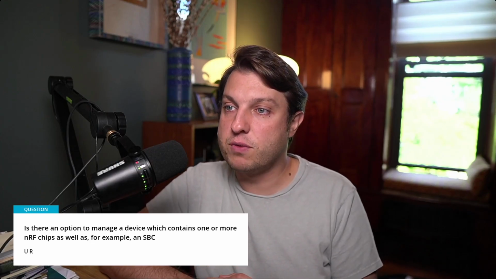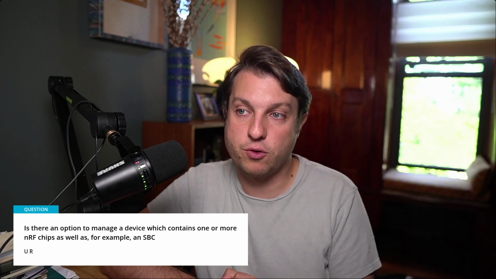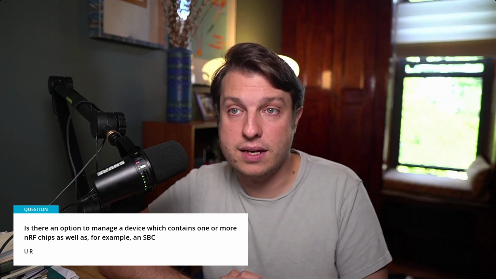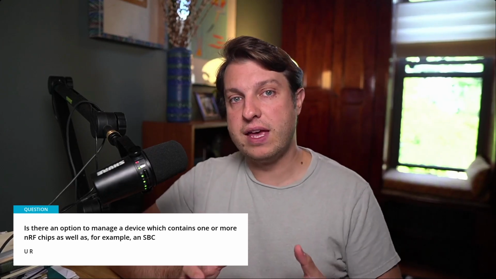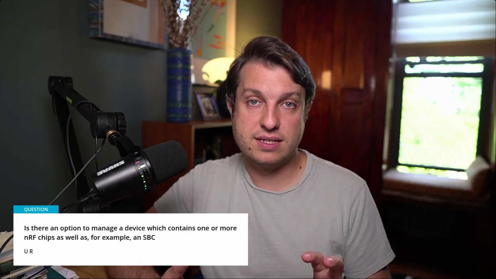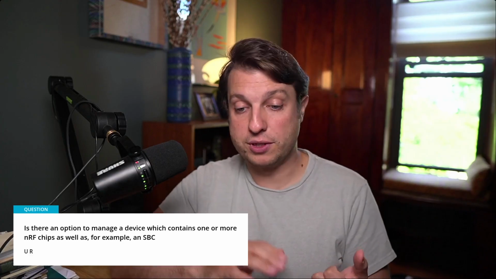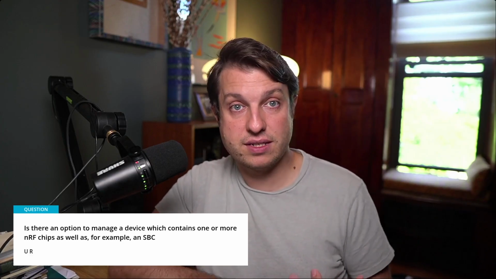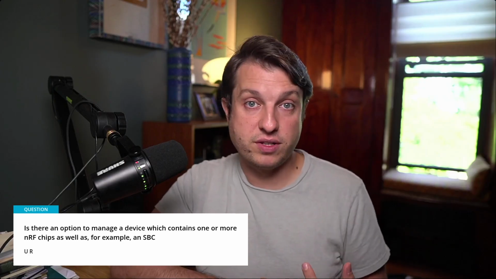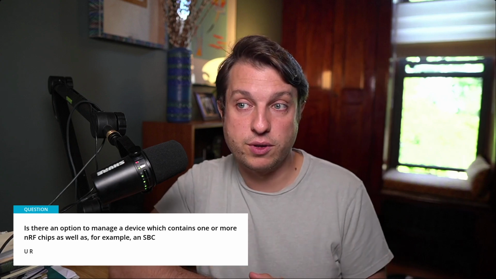Is there an option to manage a device which contains one or more nRF chips, as well as, for example, a single board computer? So yes, the really cool thing about the platform that we're building, combining nRF Cloud and Memfault, is that it works across a wide range of devices. We support Linux devices, Android devices, and of course MCU devices, whether they're bare metal, run Zephyr, or run FreeRTOS, all kinds of configurations.